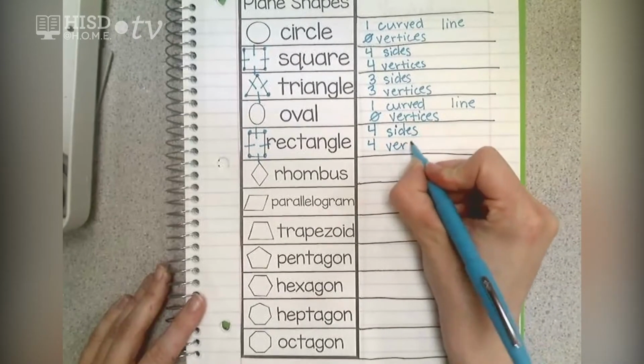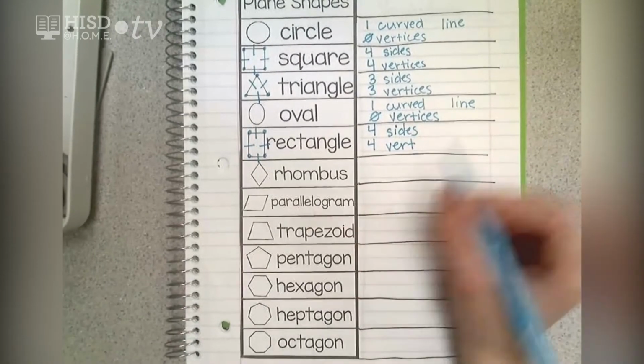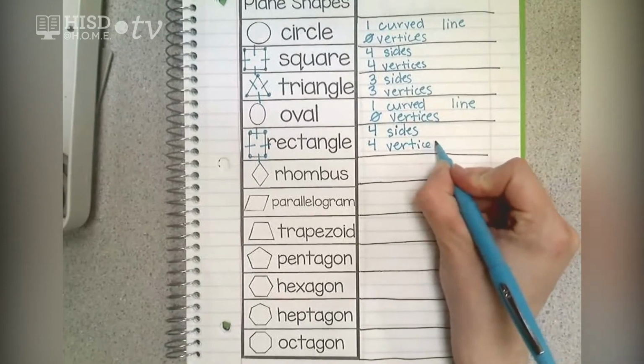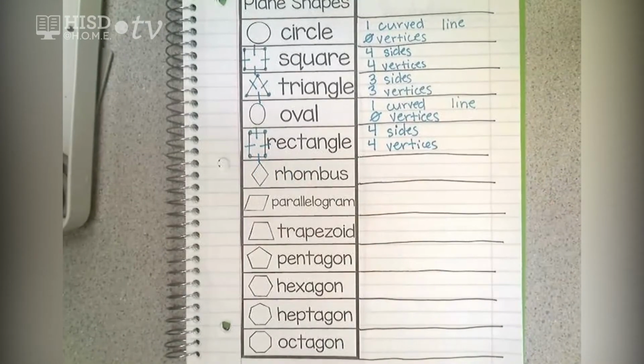Notice I am drawing lines on my sides or my straight lines because then I can keep track of my counting. I don't really need to do it for squares, triangles and rectangles, but it's going to help me in the long run when I'm dealing with these bigger ones, these hexagons, heptagons, octagons. And then I'm doing little points for my vertices, same reason.